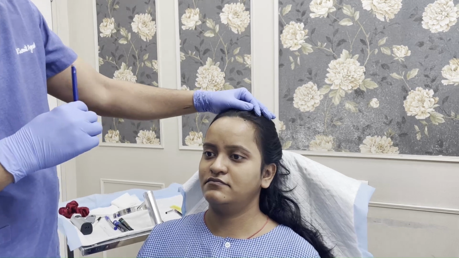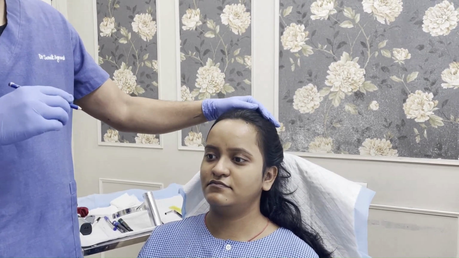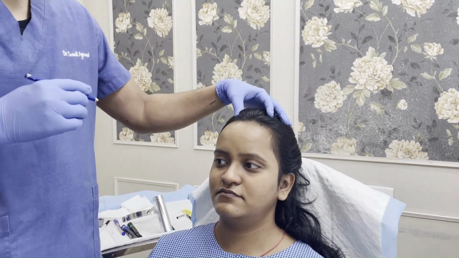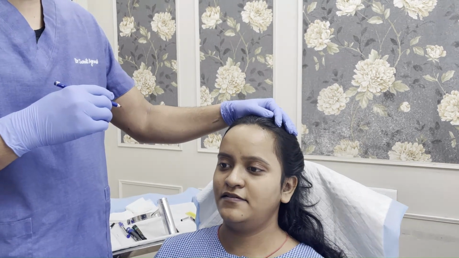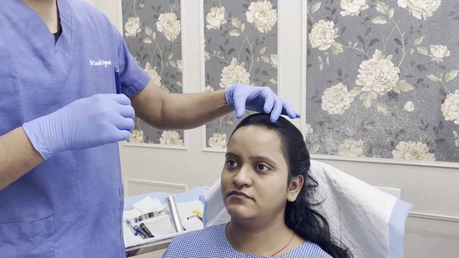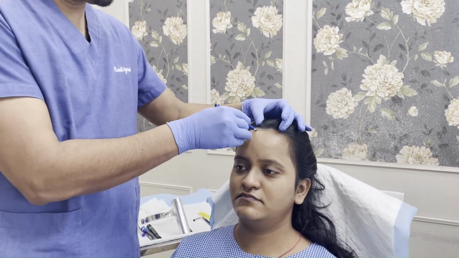Everyone, today we are demonstrating the frontal female hairline design by the 5A 5P principle. In the 5A 5P principles, 5A stands for the 5 important areas which have to be taken care of. First is the frontal area, which is similar to the frontal tuft area in males.